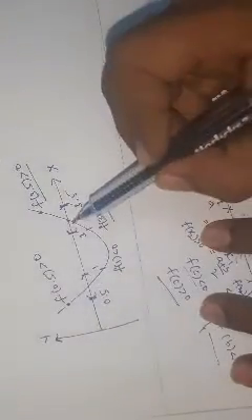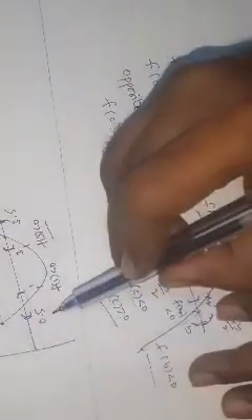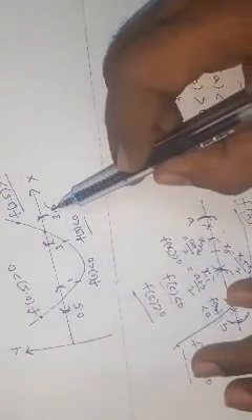We are trying to find any one root of the equation, but not both. First you have to choose the points A and B such that f of A and f of B are of opposite signs. So in this example, you can take A is equal to 0.5 and B is equal to 1, or A is equal to 3 and B is equal to 3.5.